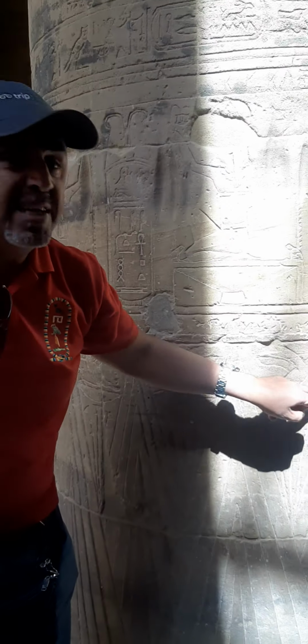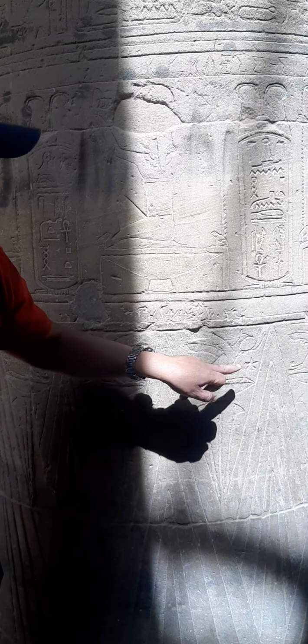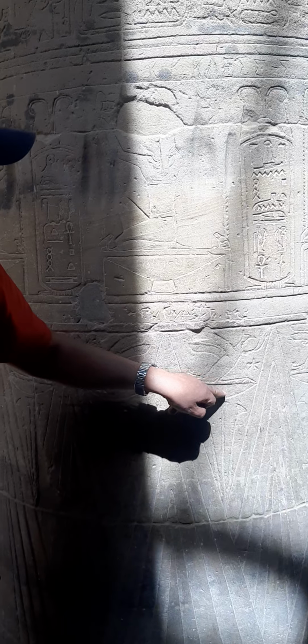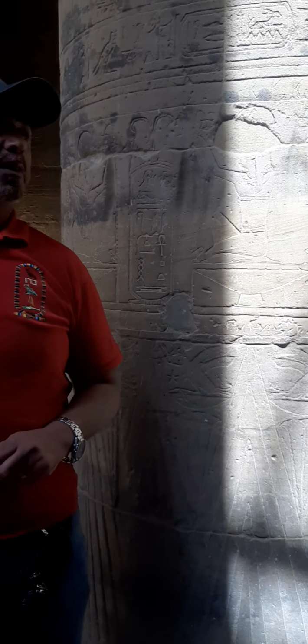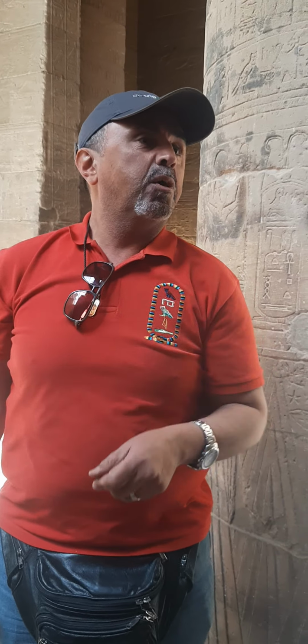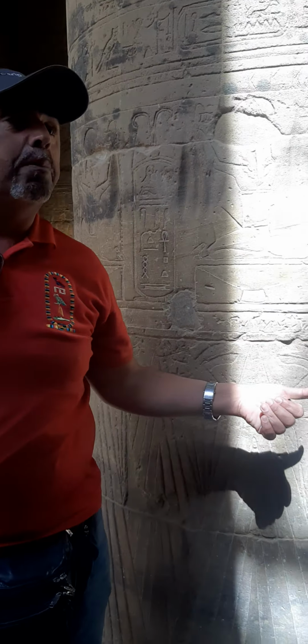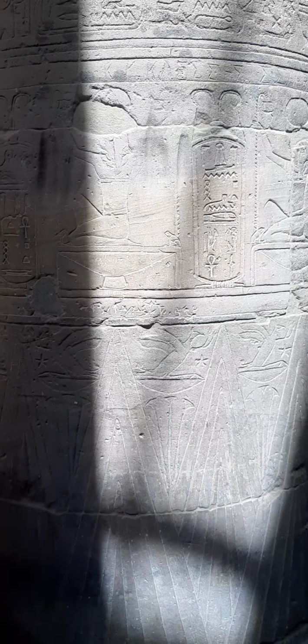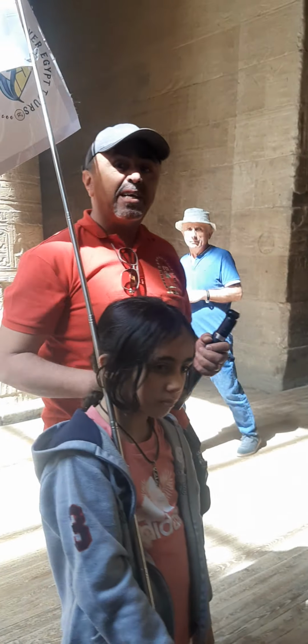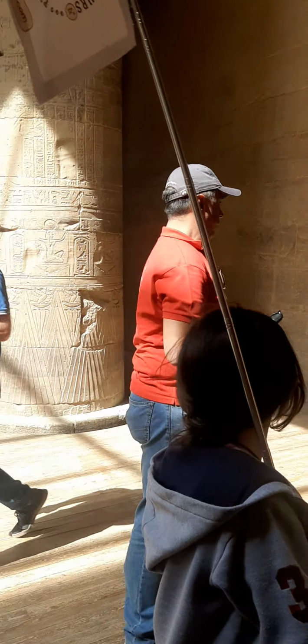The star means to pray, the verb to pray, dua. And here Neb, all the common people are praying. So the king will get all the life, power and control, and all the local people will keep praying in the temple. Now we'll go to see the sanctuary of the temple.